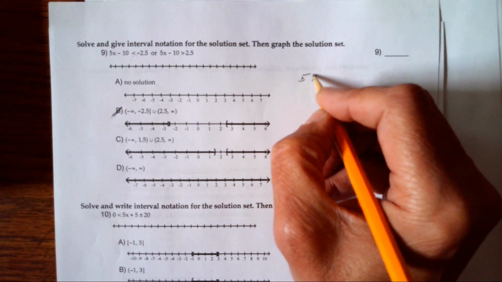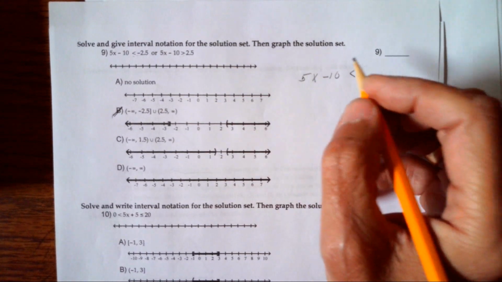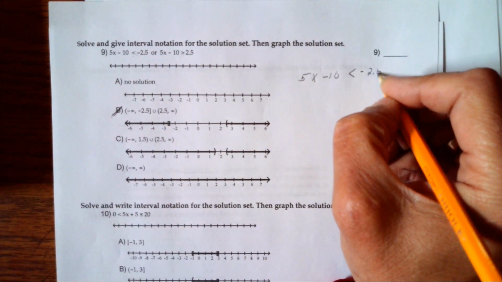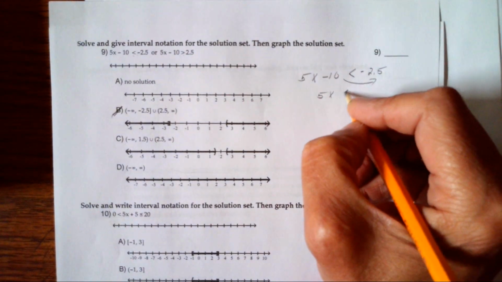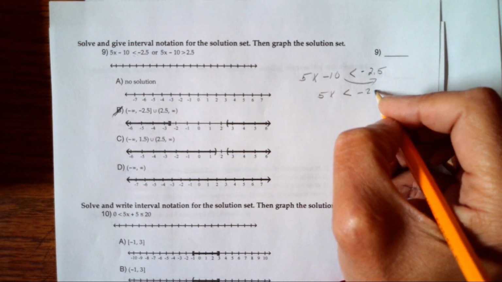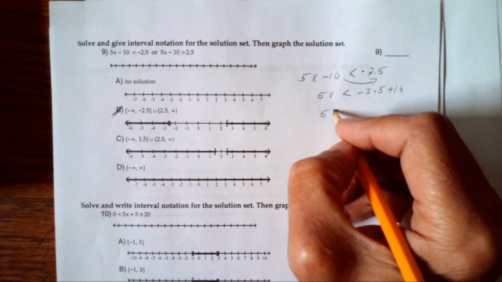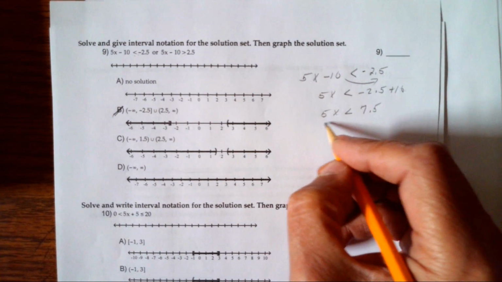Solving the first, 5x minus 10 less than negative 2.5. I'm going to bring the 10 over as a positive. 5x less than minus 2.5 plus 10. 5x less than, if I combine these two, I get a positive 7.5.